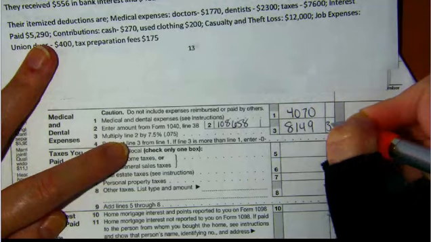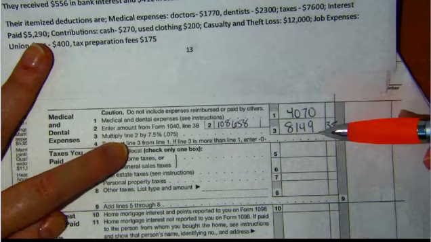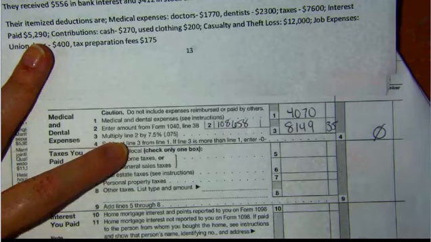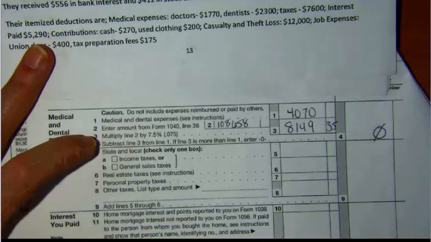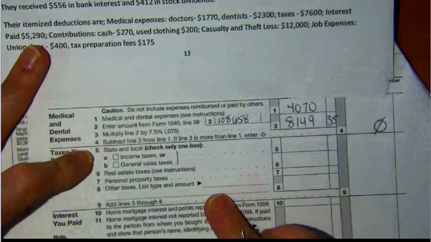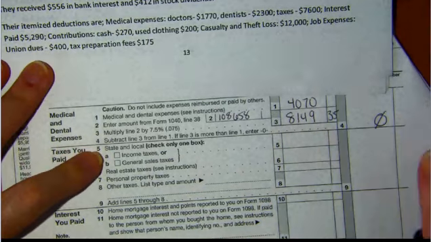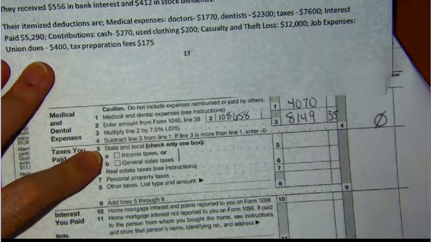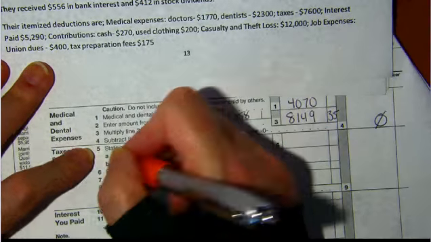$8,149.35. 4,000 is less than 8,000, so I cannot claim any medical expenses. So far, okay? All right. The next thing they had were taxes. It doesn't actually say what kind of taxes, so we're just going to go ahead and do it.